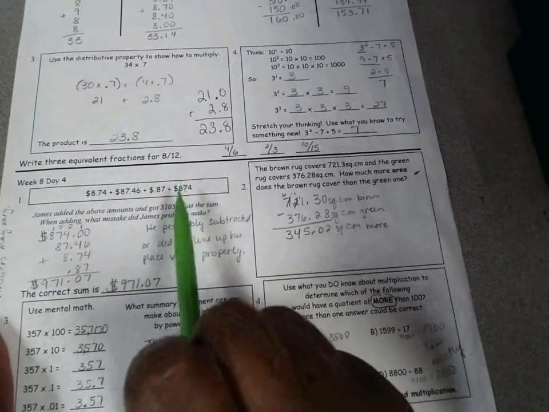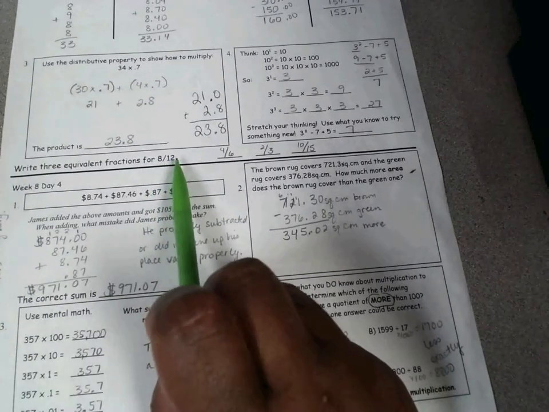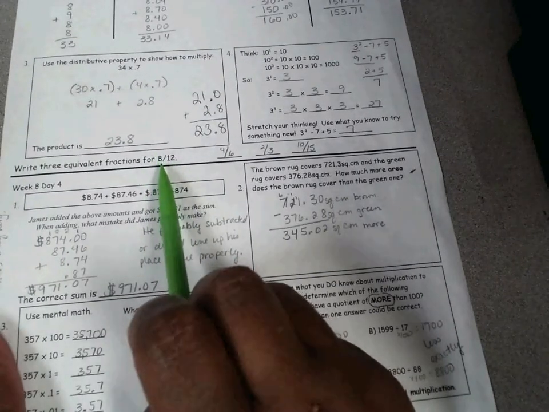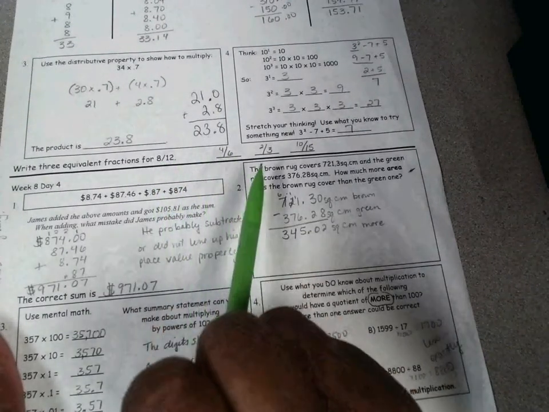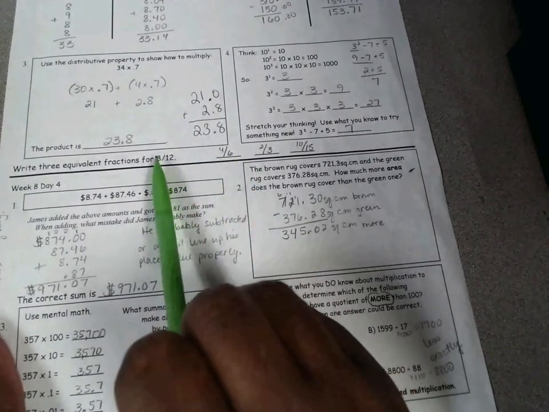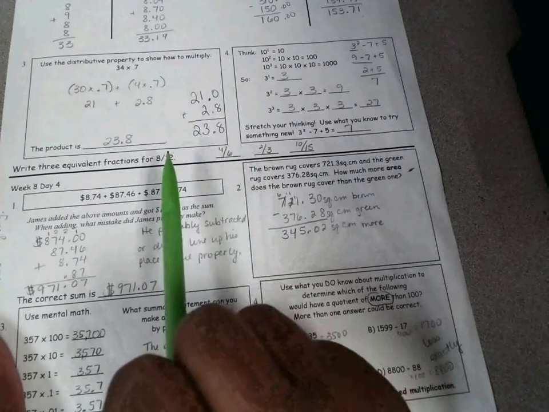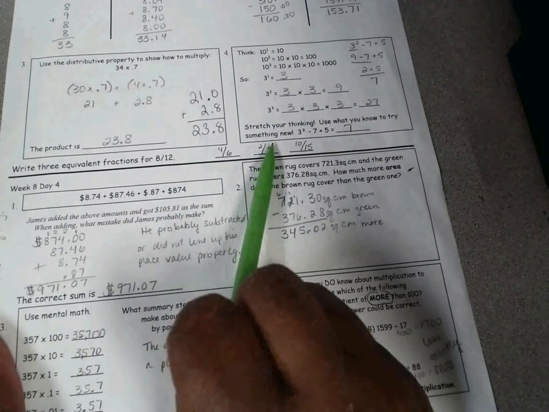Write equivalent fractions for 8/12. I could divide or multiply to change these. So let's divide. I'm just going to divide by 2. 8 divided by 2 is 4. 12 divided by 2 is 6. Now I'm going to divide by 4. 8 divided by 4 is 2. 12 divided by 4 is 3.